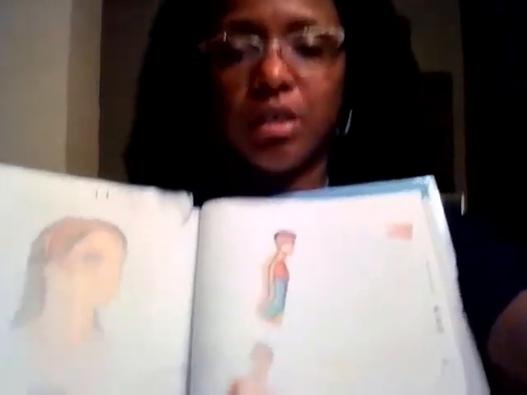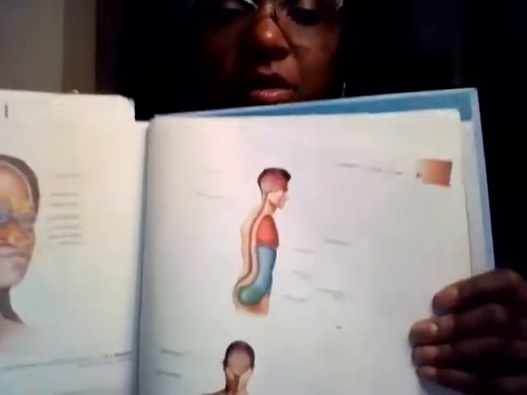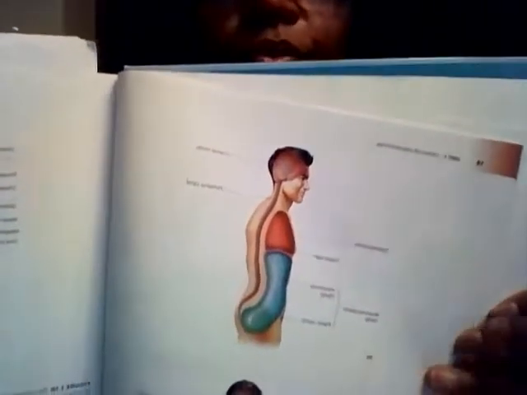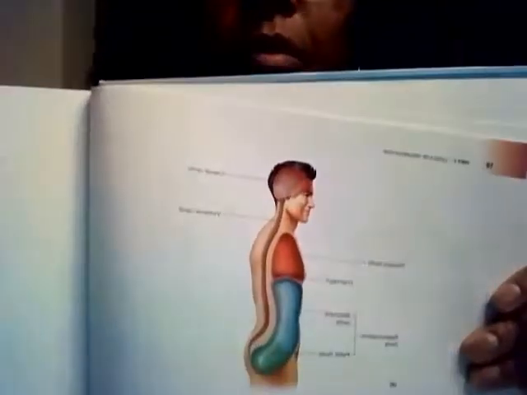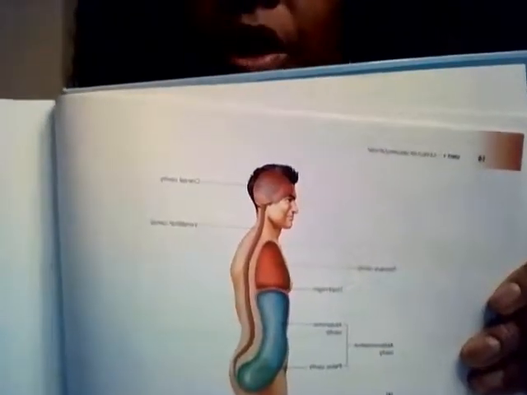One thing I do want to do, and I will show you what I'm going to do in the textbook because I want you to know how to bracket it as well, is that the ventral cavity, it's a little shiny. Okay, there we go. Hopefully you can see that.